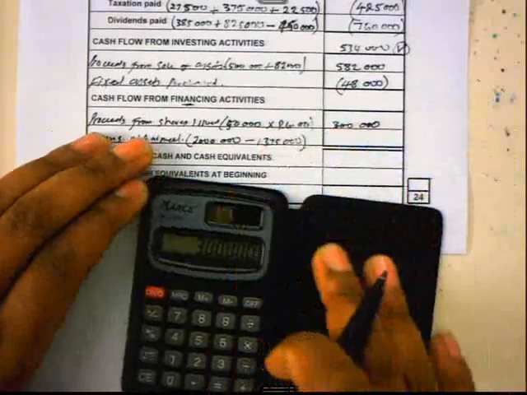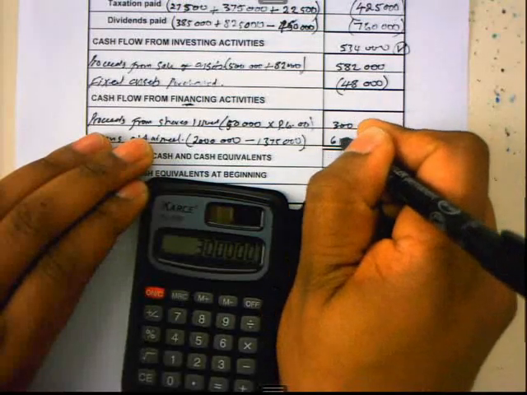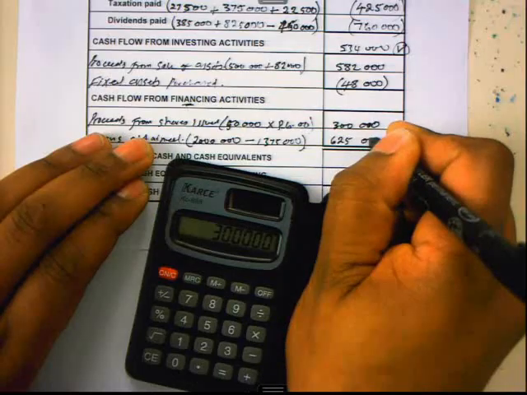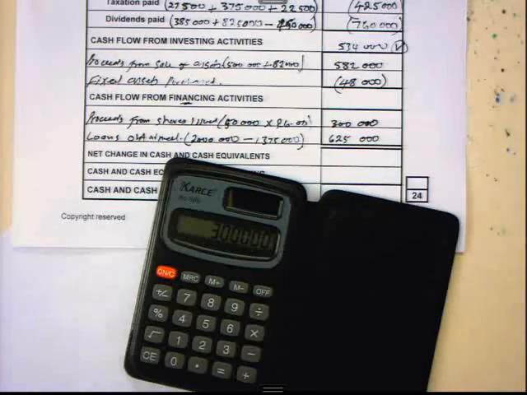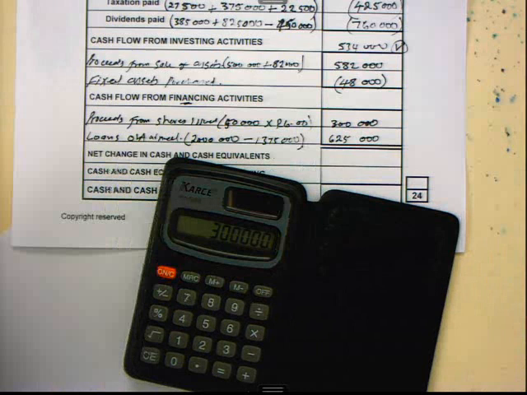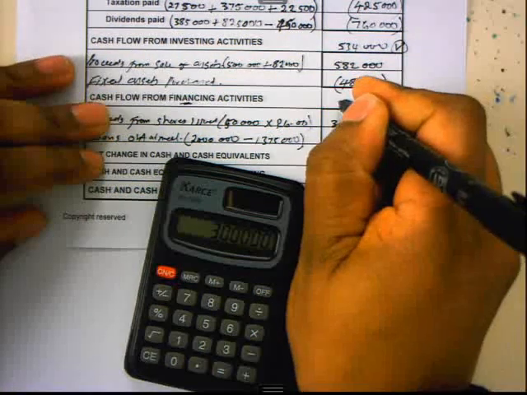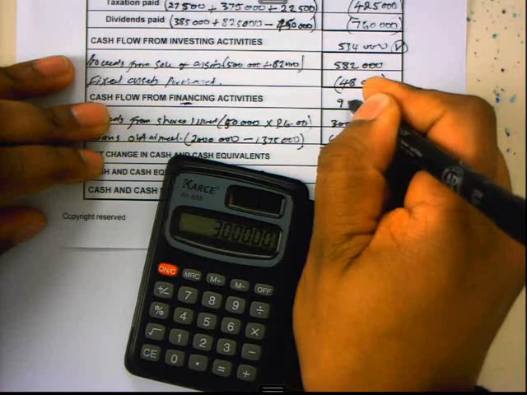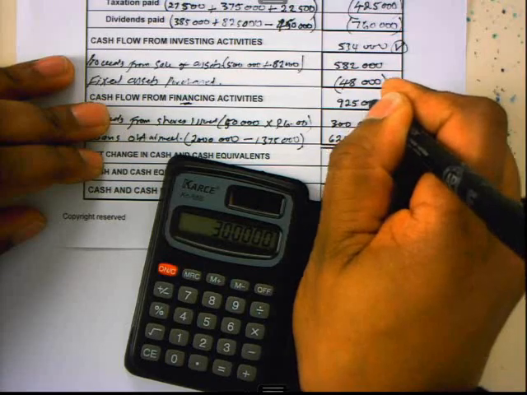The difference will obviously be 625,000. It's a loan that we obtained. Therefore, money came into the business. Therefore, it was an inflow of cash. Therefore, our total for the year would be 925,000.